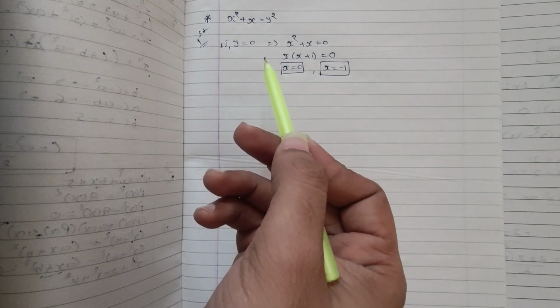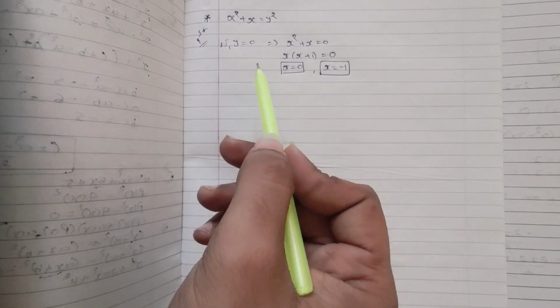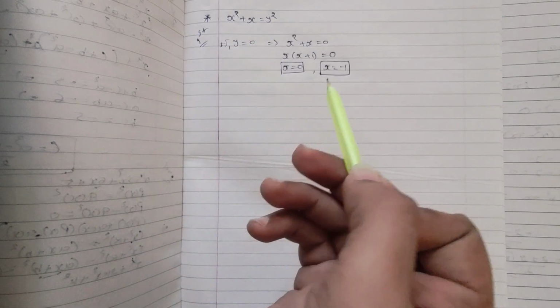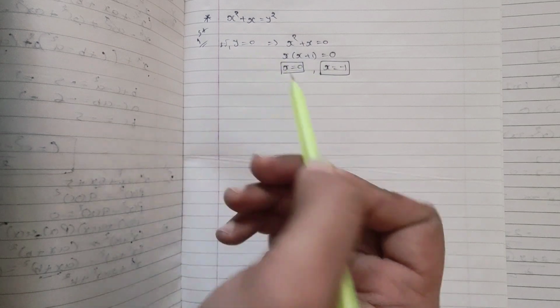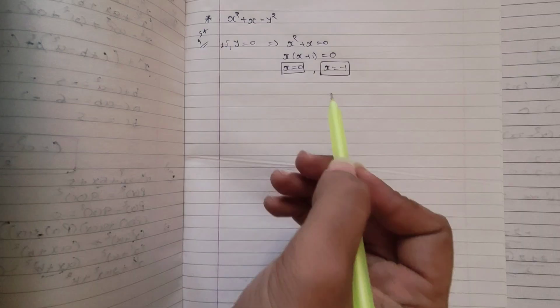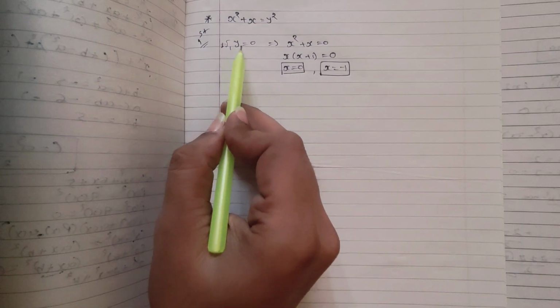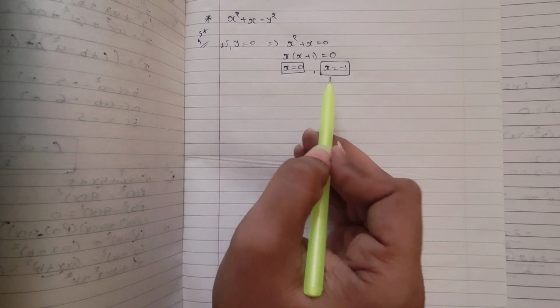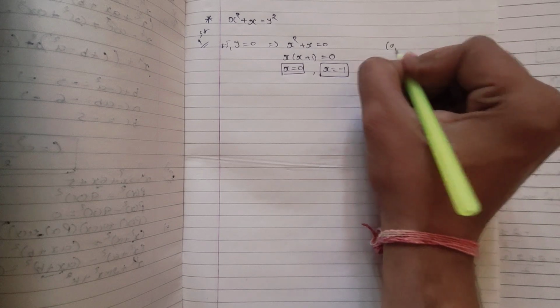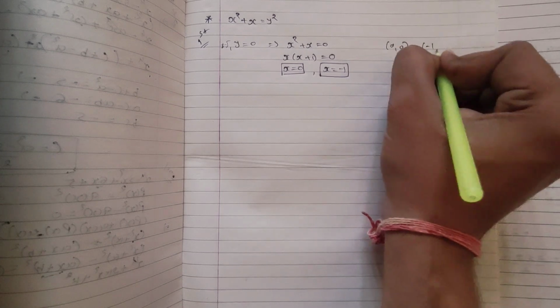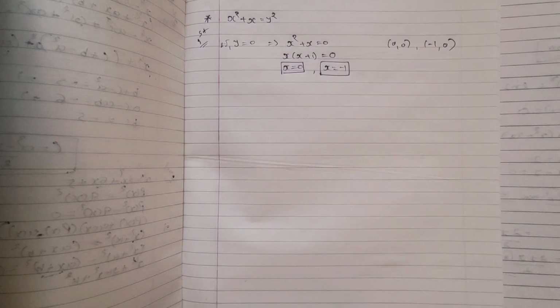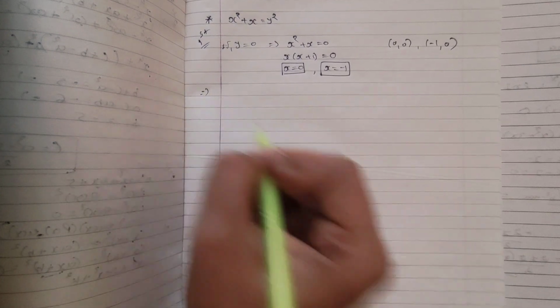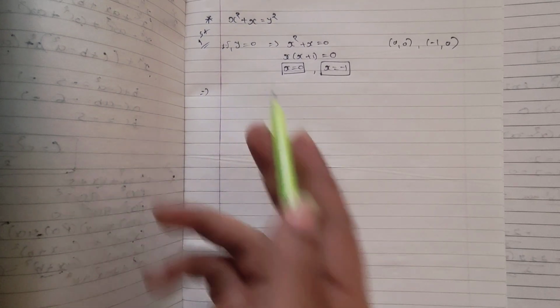So what am I going to do? I will find a generalized solution, right? In which if you put different values, you will get different answers for x and y, right? So now if I put y equal to 0, I will get two values of x, which is 0 and x equal to minus 1, right? I will get two solutions: 0 comma 0 and minus 1 comma 0. So now how will we find a generalized formula for this equation?